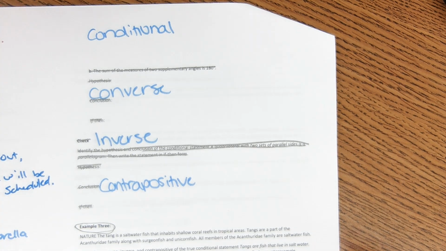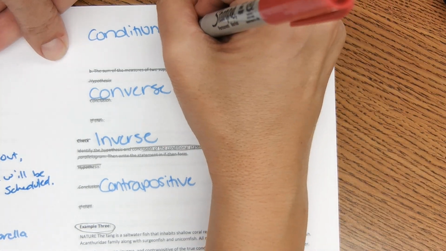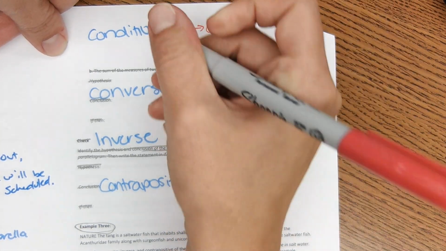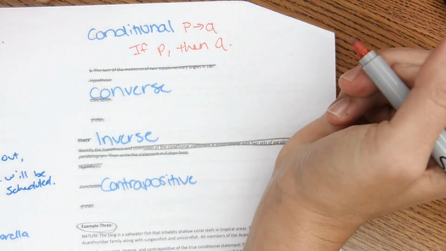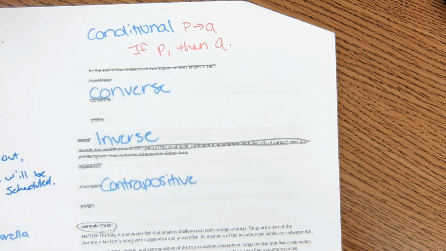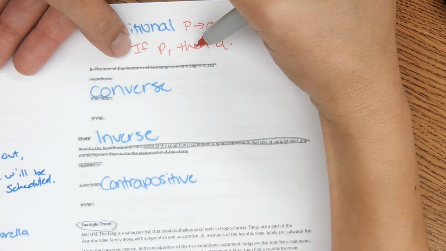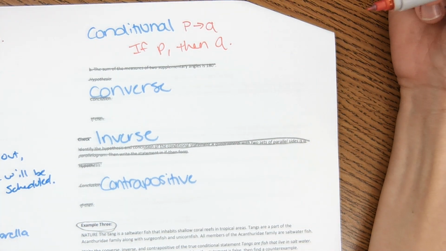Okay, so conditional, and I'm going to use symbols, is if P, then Q. And usually you'll have an original statement. If a number is even, then it is divisible by 2.